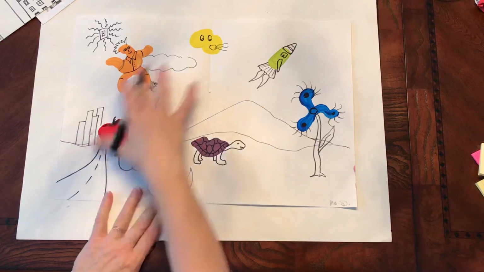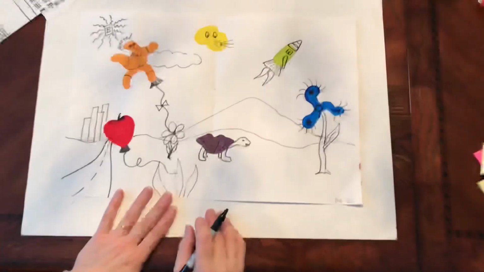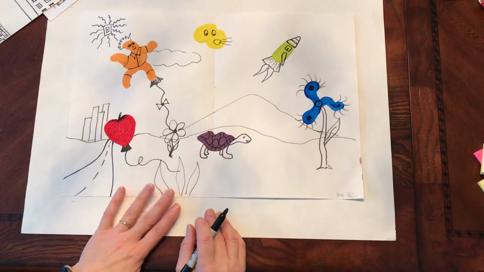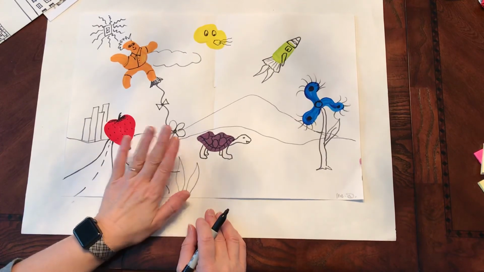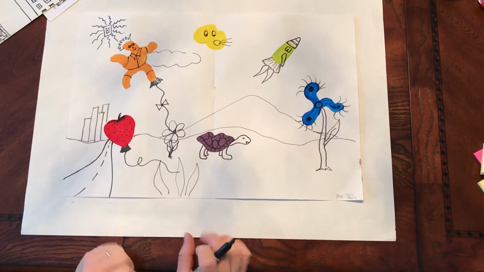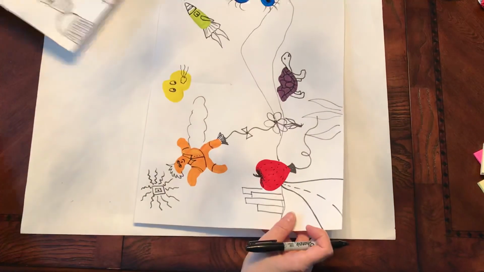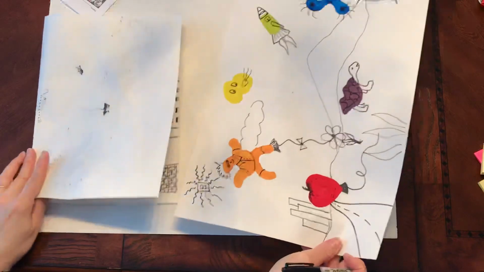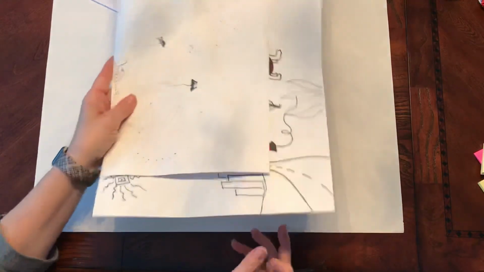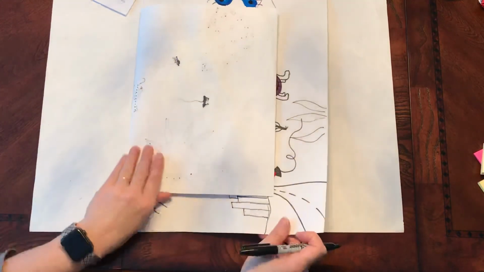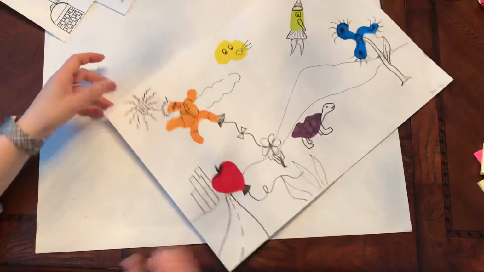So you get to decide, what is your piece going to look like? And when you're all done, you are going to turn this in. If you're not done, it's going to go in your table folder. So if this is your table folder, you're going to place this in your table folder and hand it in like this for next class. So this is what you're going to do today.